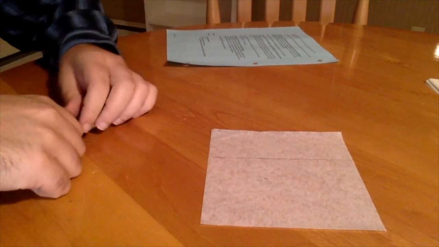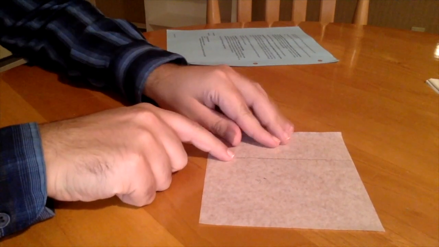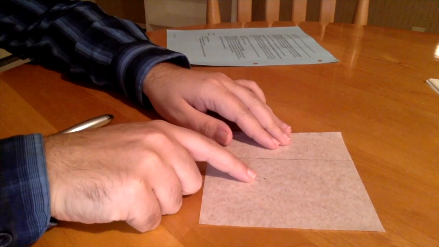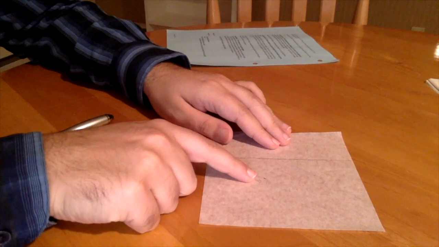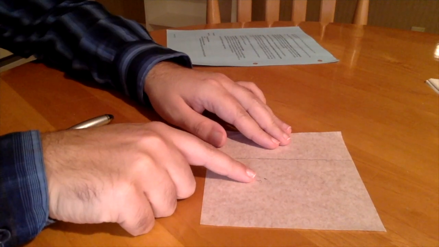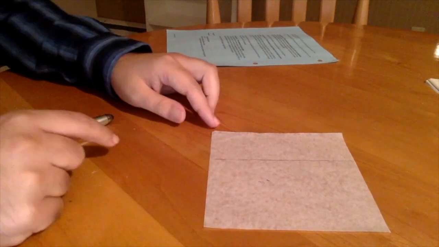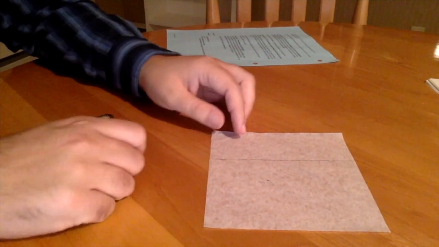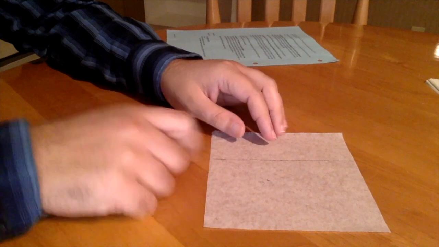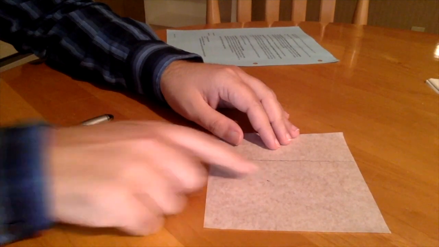Alright, so next we want to make a line parallel to this line that goes through this point P. Unfortunately, there's not a nice way to do this except to make two perpendicular lines. So first we're going to do like we did a couple steps ago and make a line perpendicular to this one through this point.